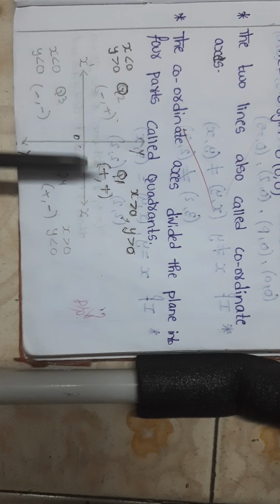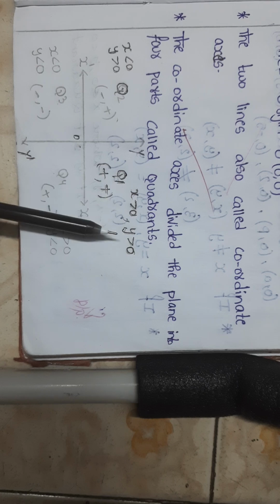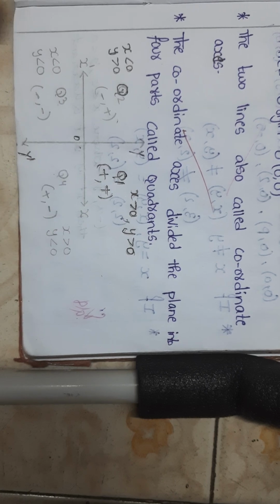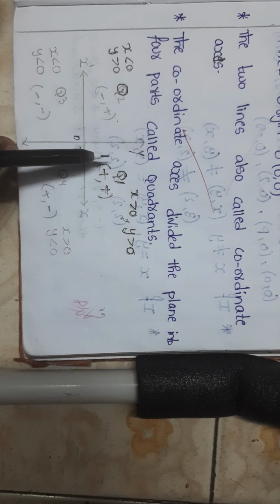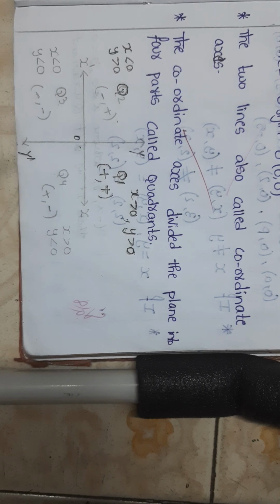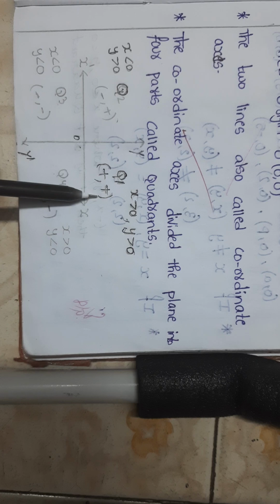See the first one: x is greater than 0 and y is also greater than 0. Suppose you are keeping some points, you will get that. I shall show in the sums how to plot the points on graph paper, so that you can understand very clearly. This is plus, plus, the first one.